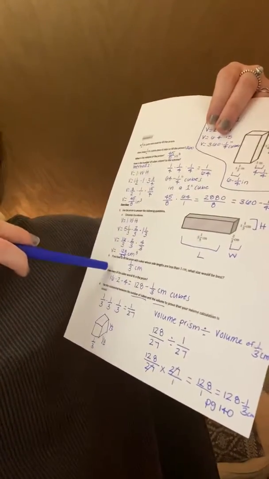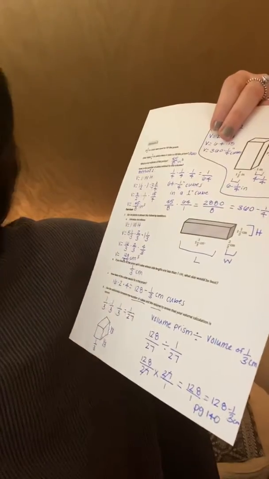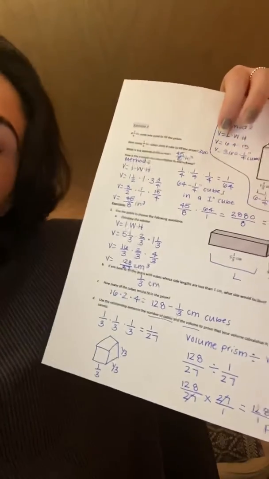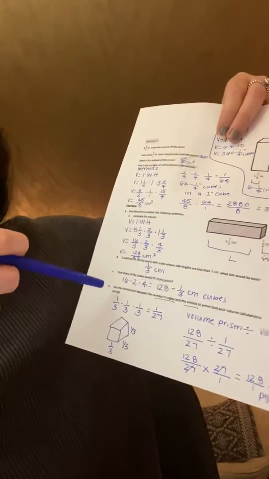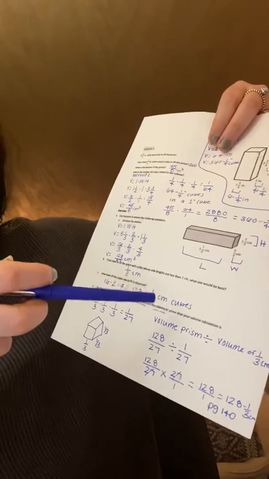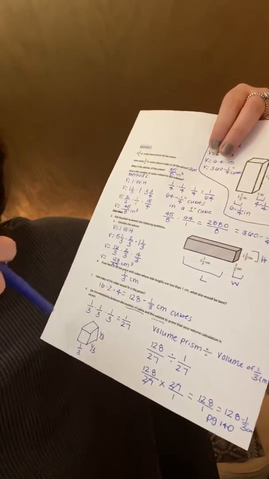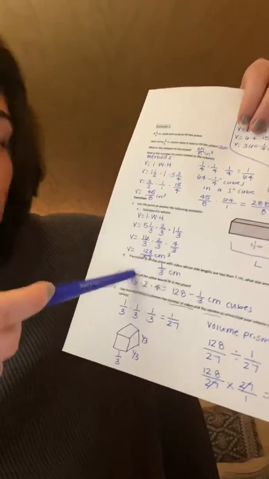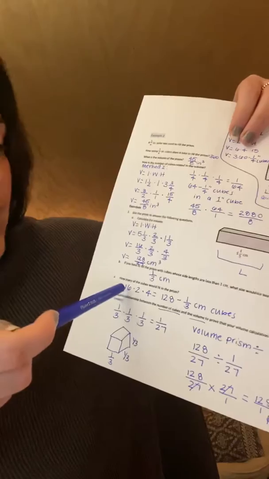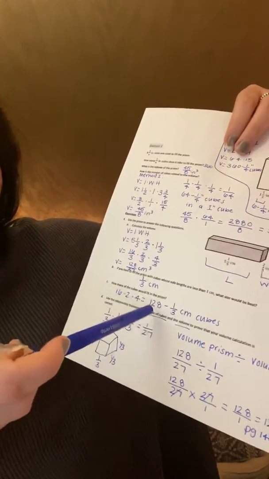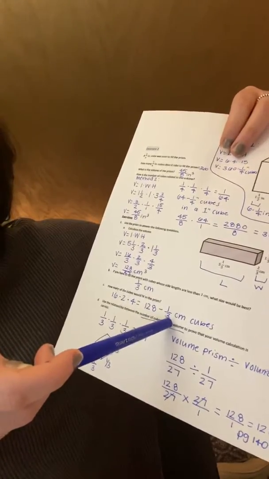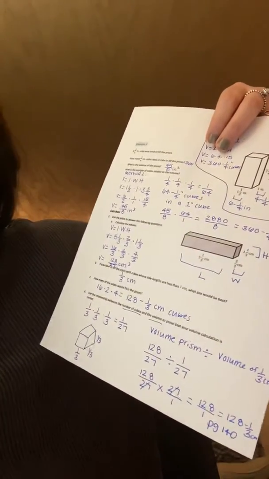And then it said you have to fill the prism with cubes whose side lengths are less than 1 centimeter. Which size would be best? I said that 1/3 centimeter would be best. And now for C, it says how many of the cubes would fit into the prism. So what I did is I just took my numerators right here, my 16, my 2, and my 4, and I multiplied them together. So I have 16 times 2 times 4, and that gave me 128 1/3 centimeter cubes as my answer. So that's how I did that one.